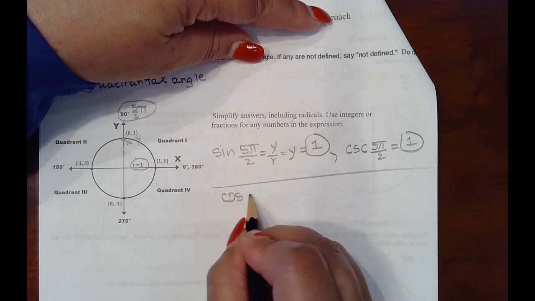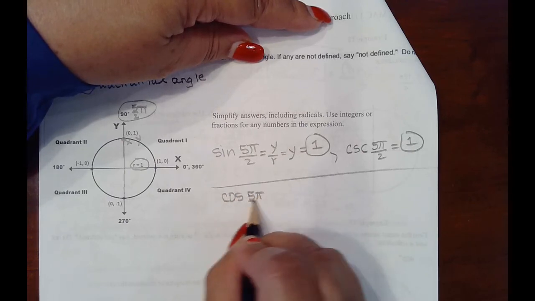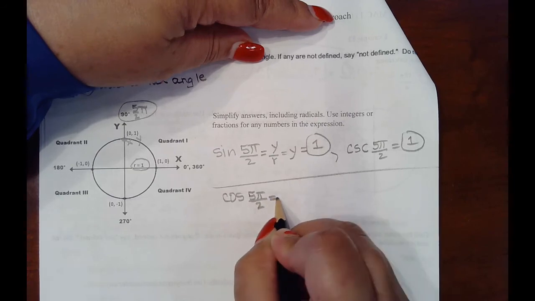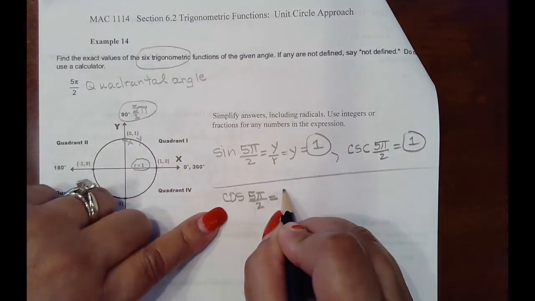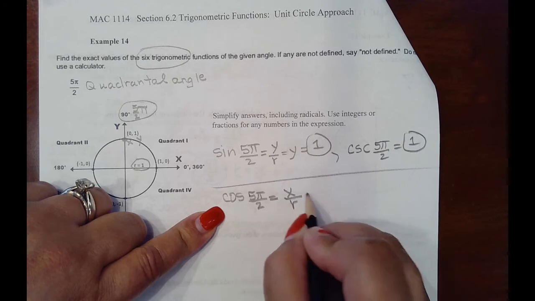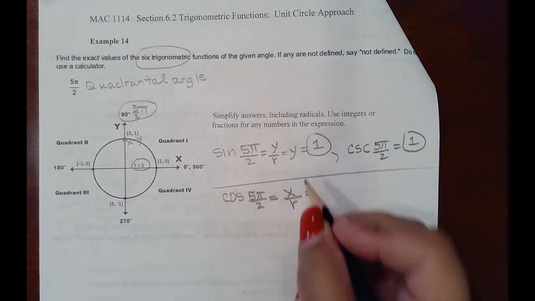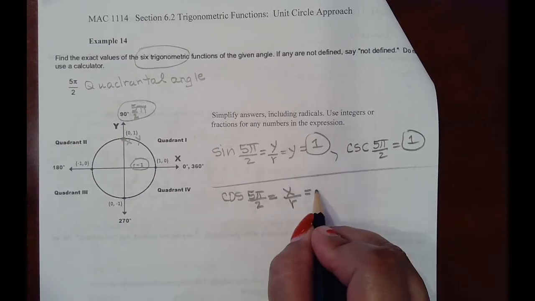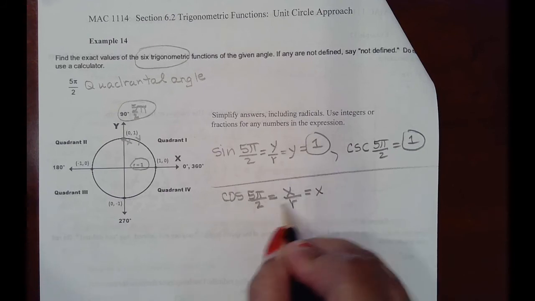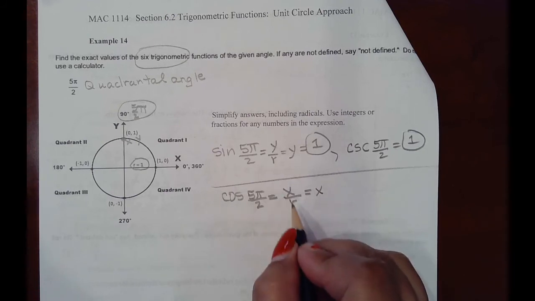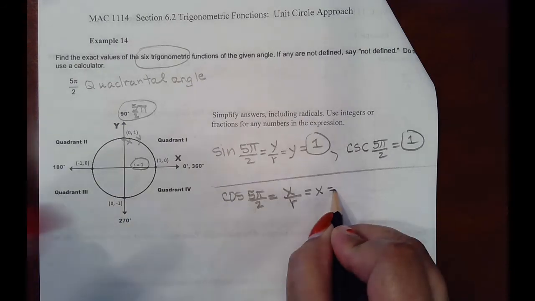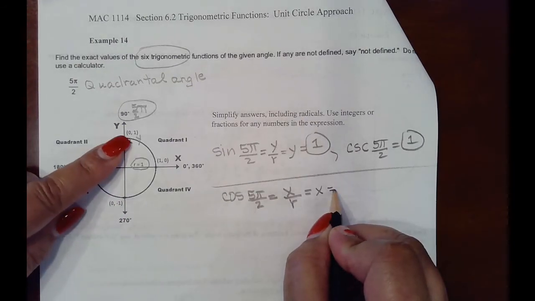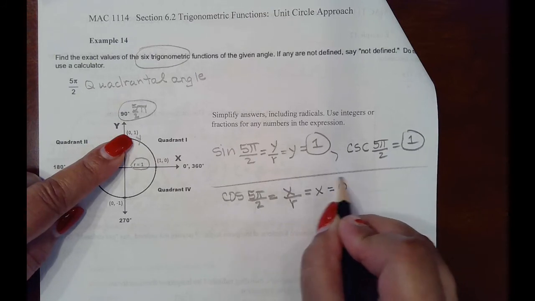Cosine at 5 pi over 2 would be x over r, or just x. You can write it like this if you want to, but you can just write it as just x because your r is 1. So x over 1 is just x. The x value at this particular location, 5 pi over 2, is 0.